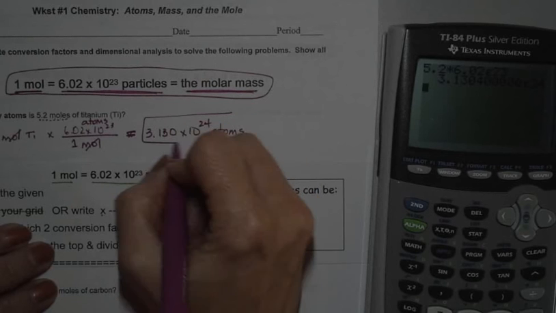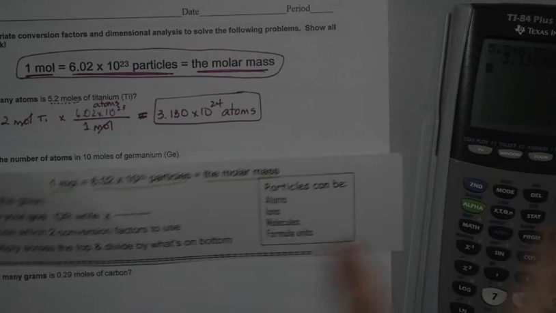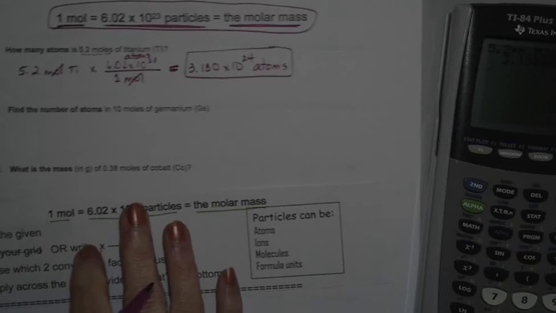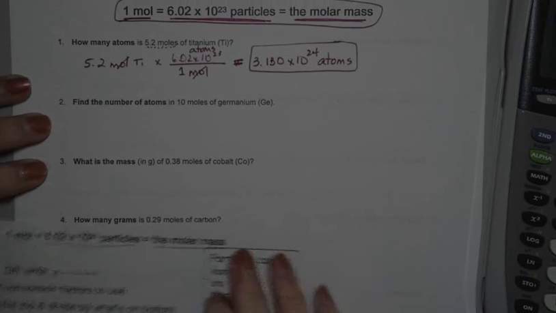Okay, number 2 is set up the exact same way, so you need to do that. I'm going to drop down now. You can pause this and do that. Number 3, what's the mass in grams of 0.038 moles of cobalt?